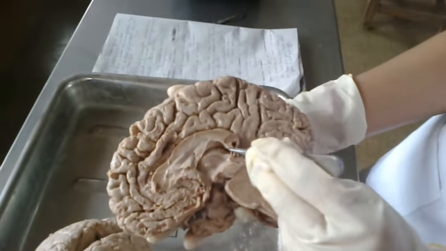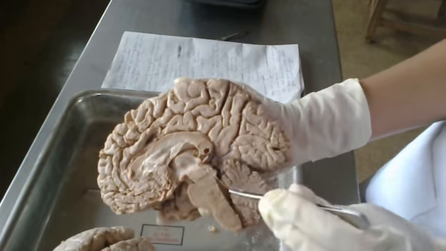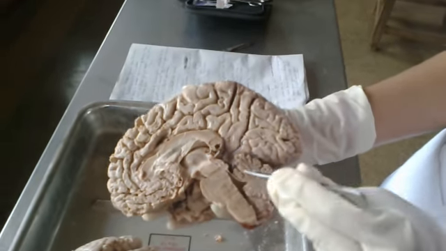Now on the posterior aspect of the medial surface of the brain, we have a pineal body, which has been connected to the splenium by a habenular commissure. This is the superior and inferior colliculus. This is the cerebellum. This is the arbor vitae.